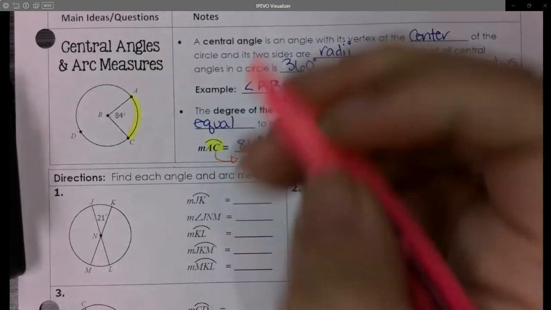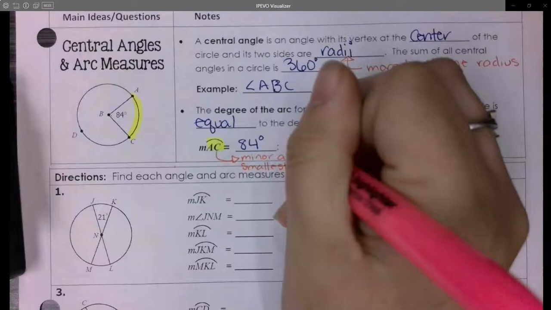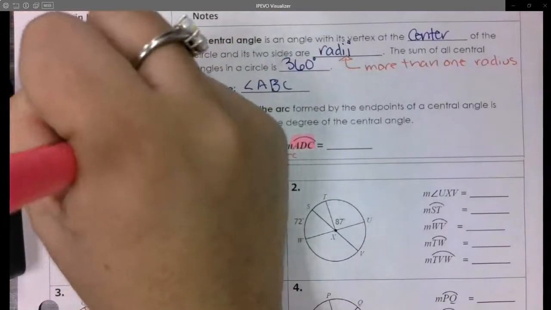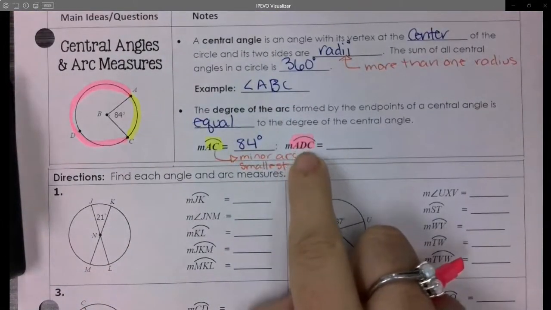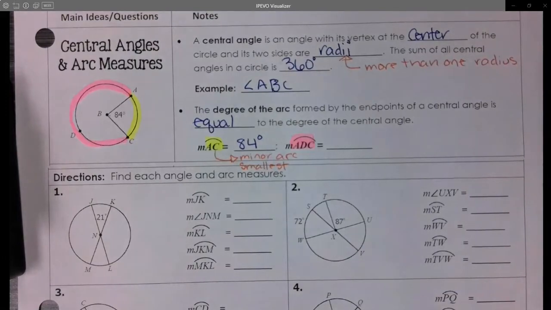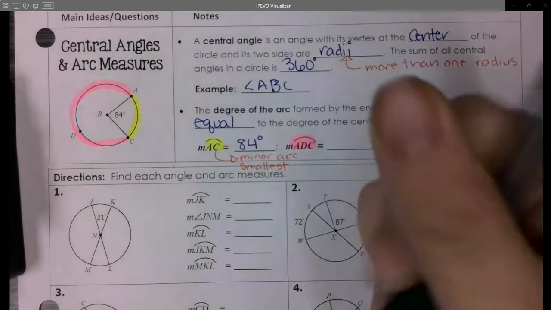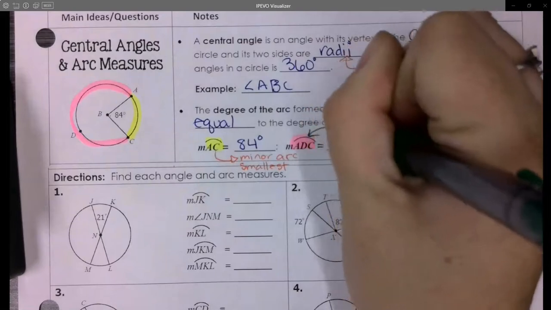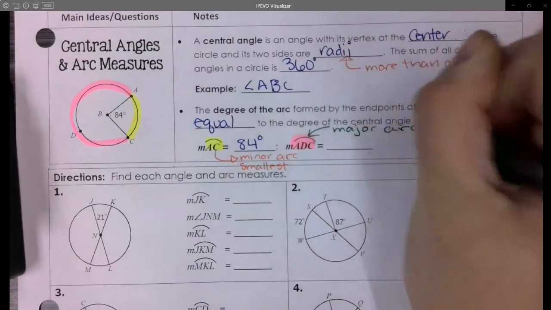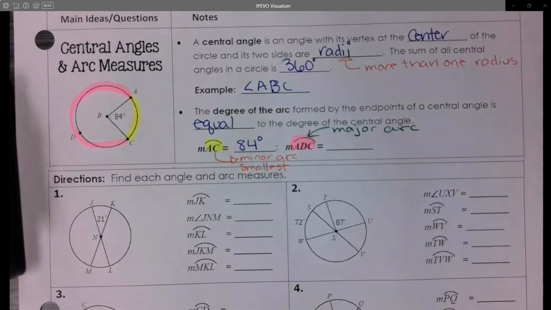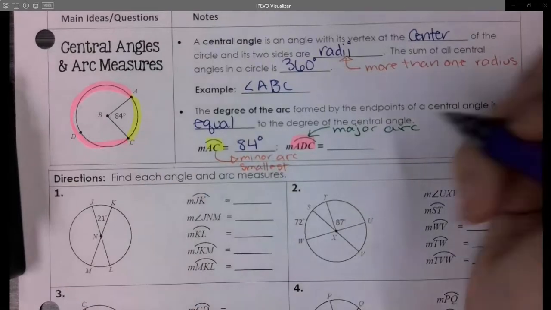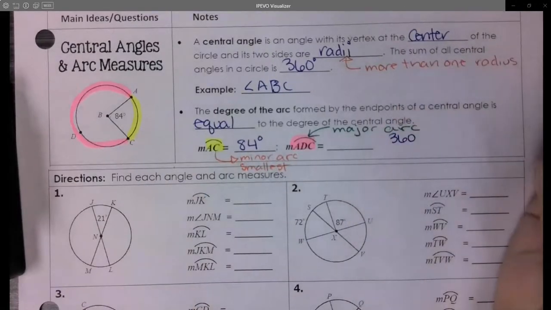Then I have my other arc, which is a major arc, and it's going to be the other way around. I can tell it's a major arc because it's got that third letter. So the way I figure this out is I know there's 360 total degrees in a circle.